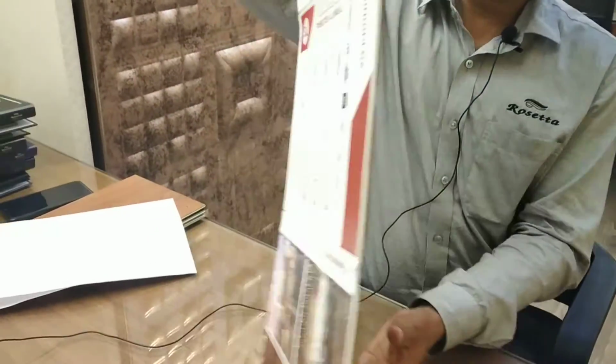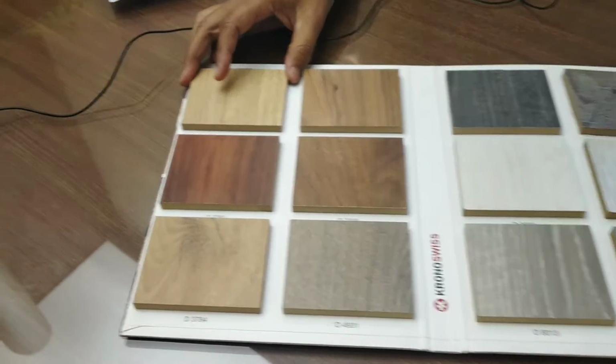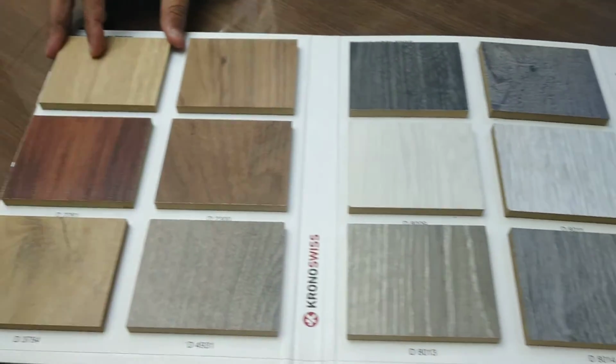It is not just the commercial aspect that goes into your selection process. You look into many other things. For example, what is the shade that you are selecting for your bedroom or your drawing room?